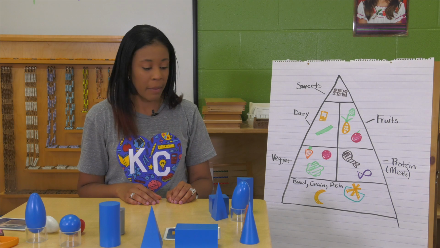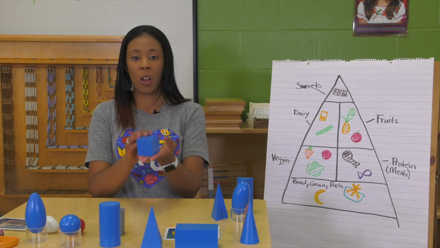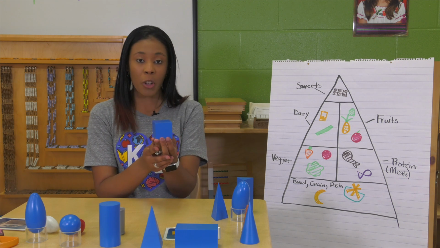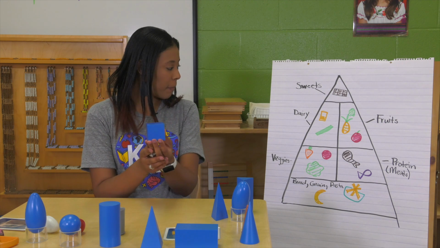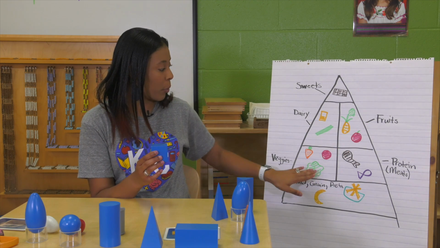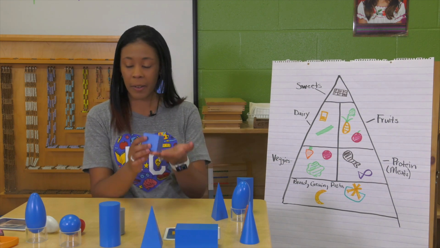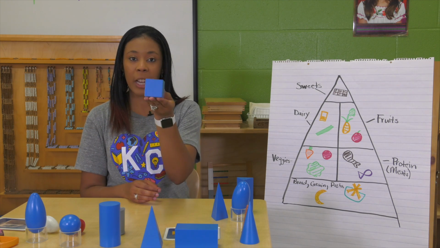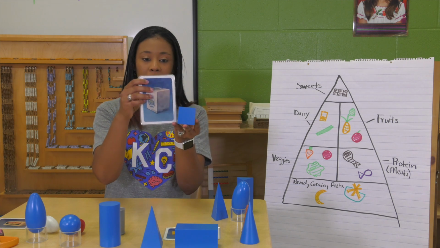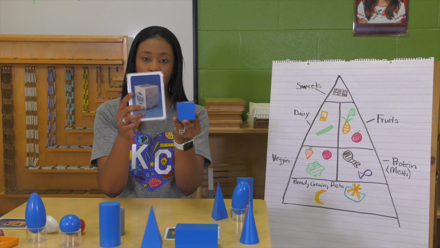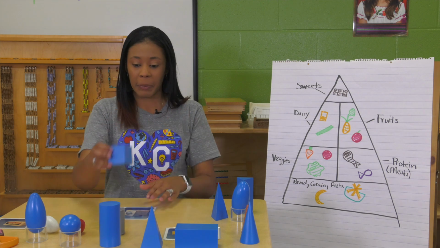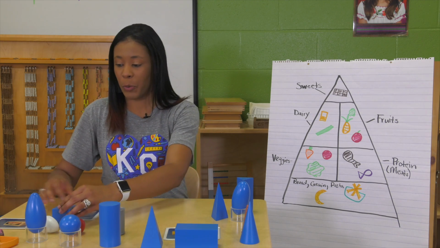I have another shape. This one is called a cube. Now a cube also looks like a square. If you look at our food pyramid, some of the compartments are shaped like a square. But we also call this a cube. I have a picture of a Kleenex box. It's also shaped like a cube. Do you have something that's shaped like a cube?